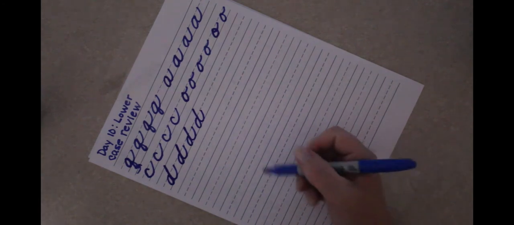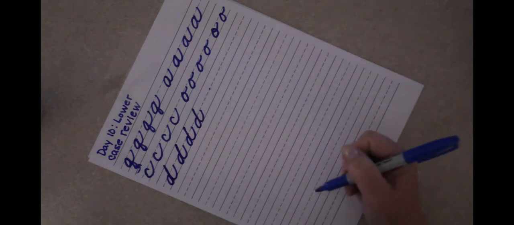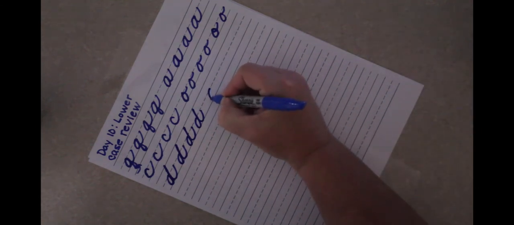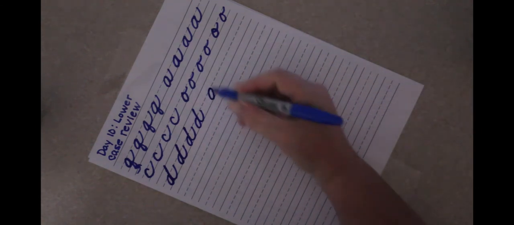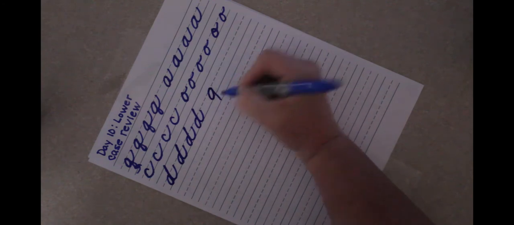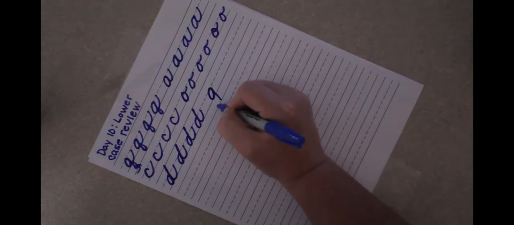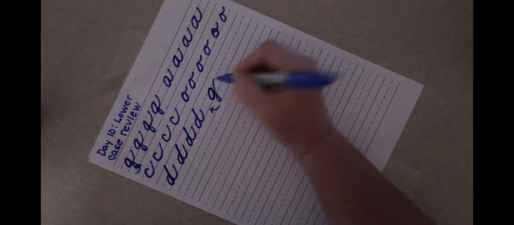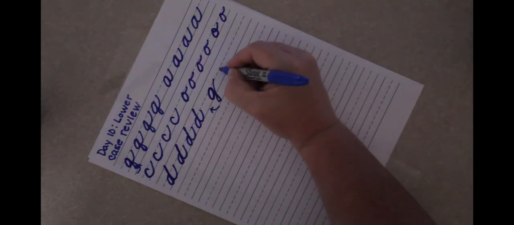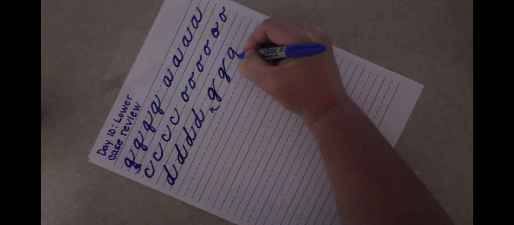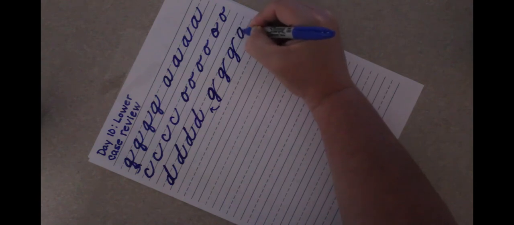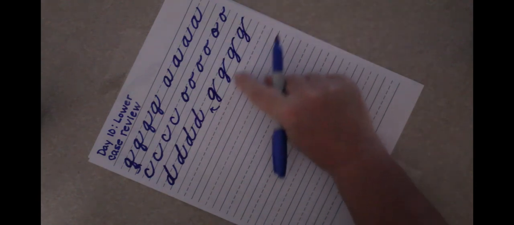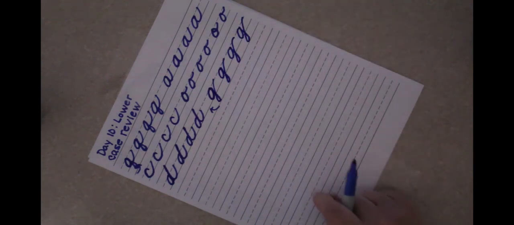Okay, lowercase G starts the same way at the dotted line. You come around, close it, then you're going to go down and drop down into the basement. This time you're curving around to the front. And you just cross and put on the tail. Okay, you may pause and make a row of lowercase g.